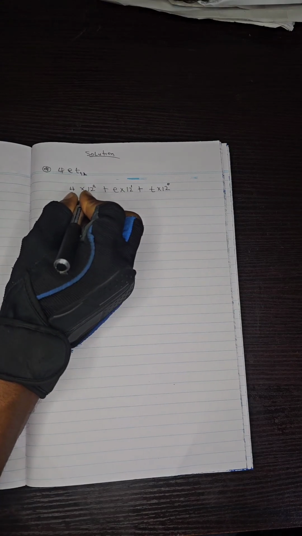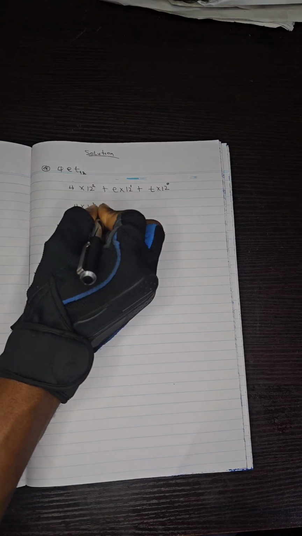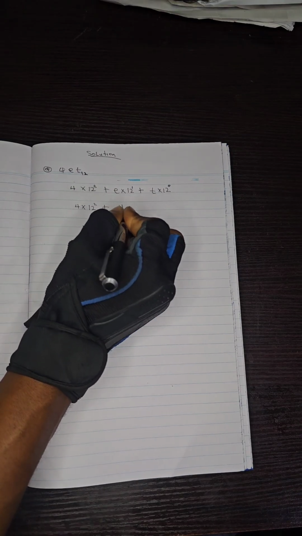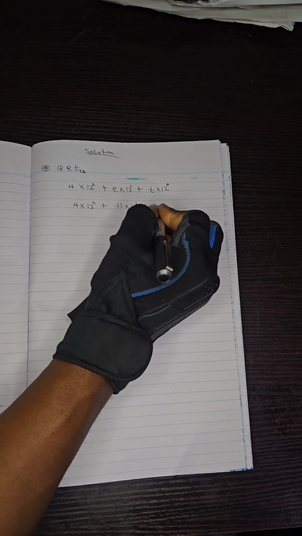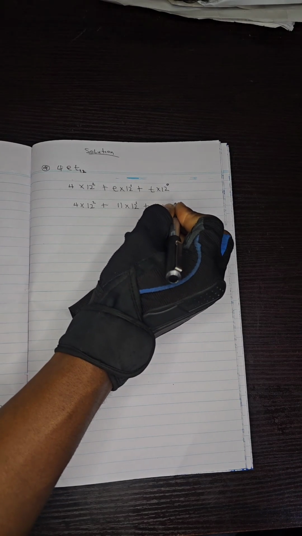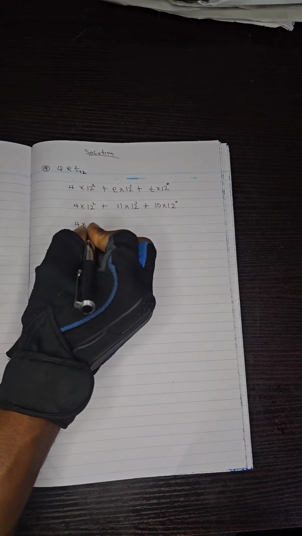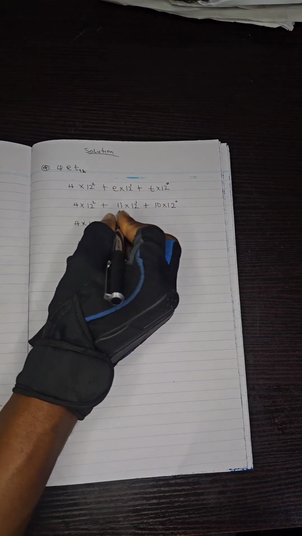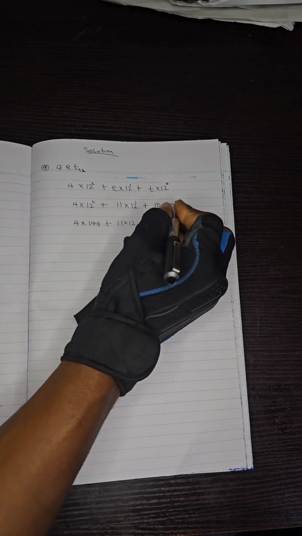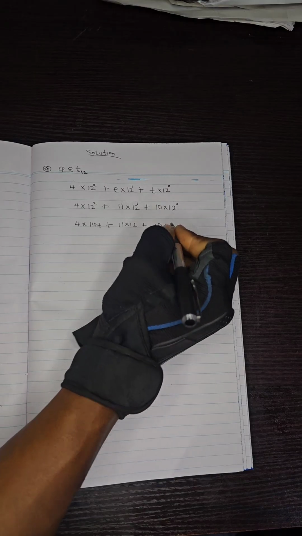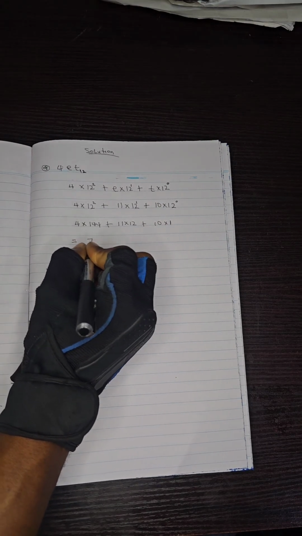So let me remove this alphabet and express it in digits. It will be 4 times 12 raised to power 2 plus, this is 11, 11 times 12 raised to power 1 plus 10 times 12 raised to power 0. So by the time you express it, 4 times 12 raised to power 2 is 144, plus 11 times 12 raised to power 1 is 132, plus 10 times 12 raised to power 0 is what? 1. Remember our law of indices. So by the time you do this calculation, you are getting 718.